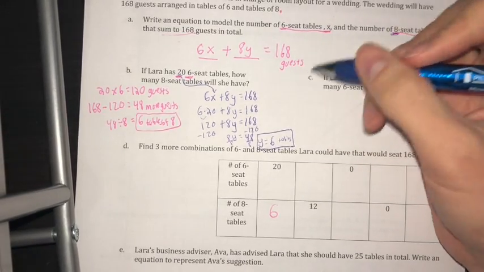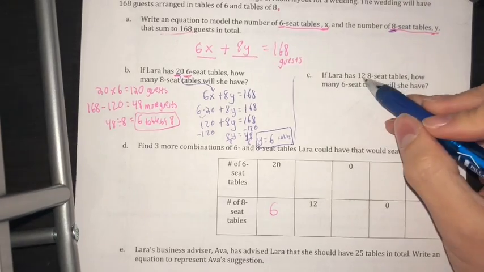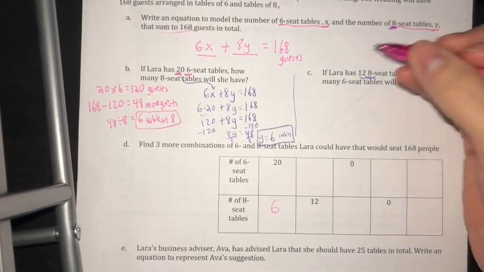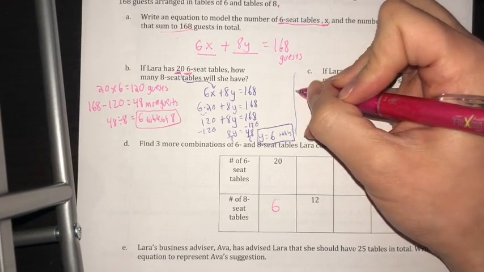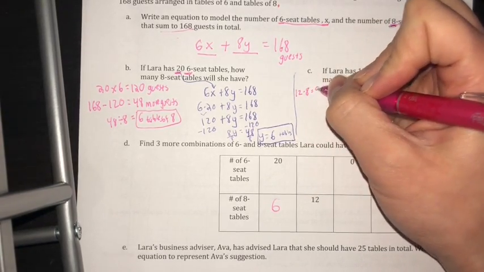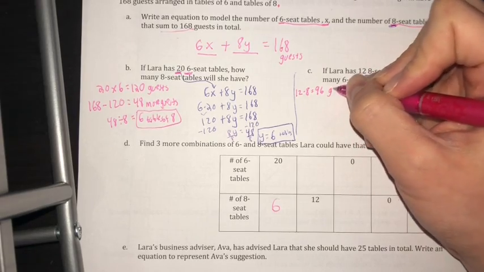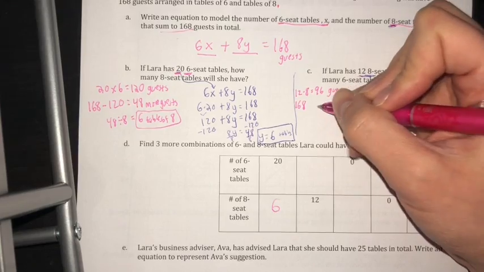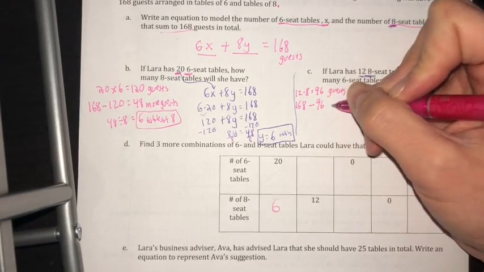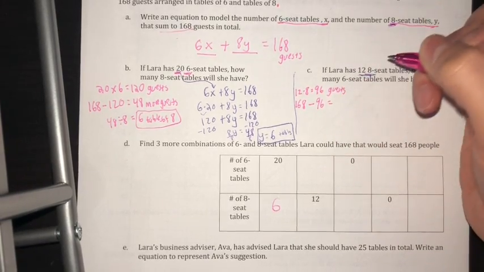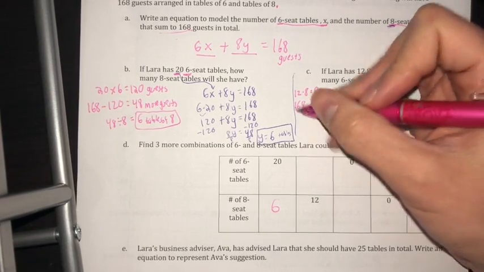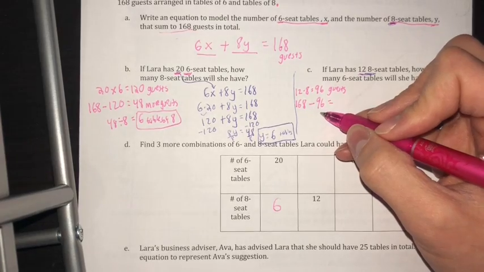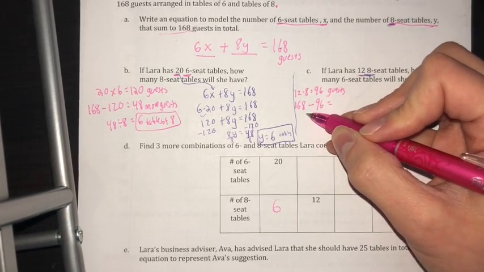So I'm going to do the same thing over here for if Laura has 12 8-seat tables, and I'll do both methods again. She has 12 8-seat tables, so 12 times 8 is 96 guests. So she needs to seat 168 minus 96 more guests. 168 minus 100 is 68, so then I'll add back in 4.